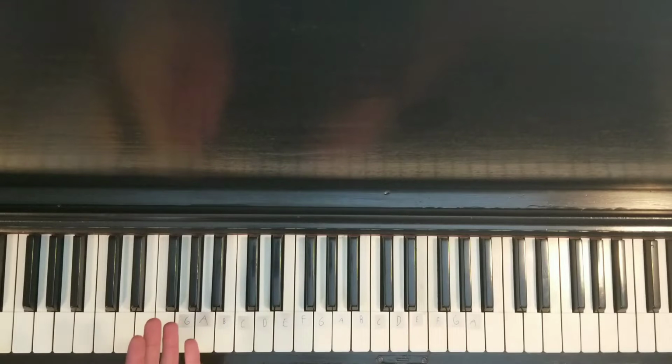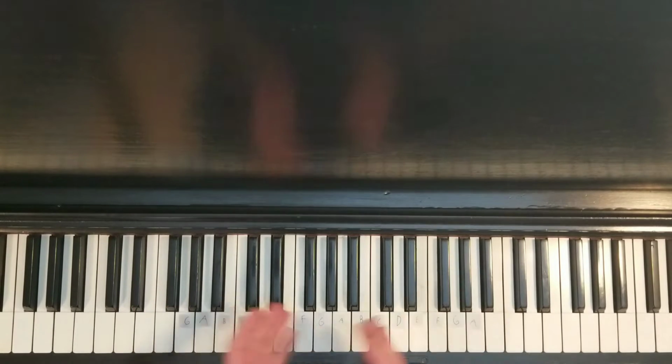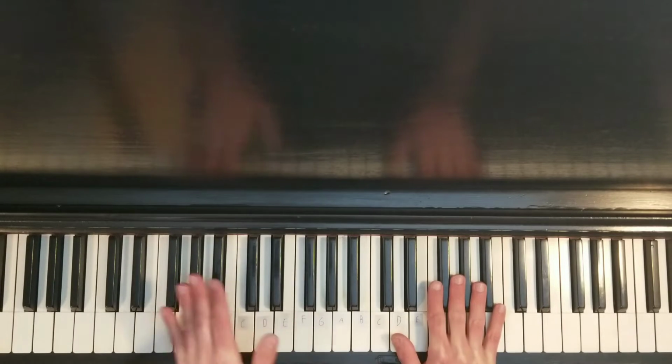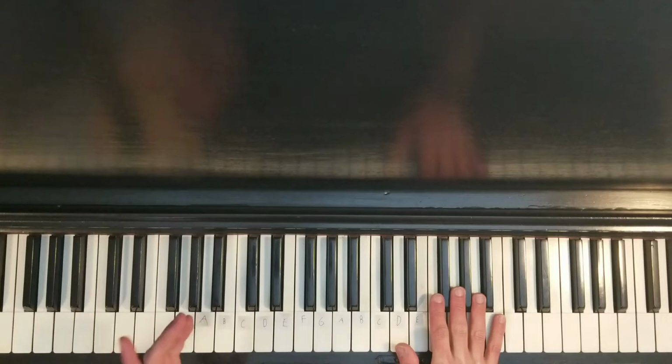Based on those four chords, I have shown multiple songs already, and there's going to be some more videos to come, so you can stay tuned if you want to see more of those. And then on the right hand only, we do the melody. Let's review some of the chords here.